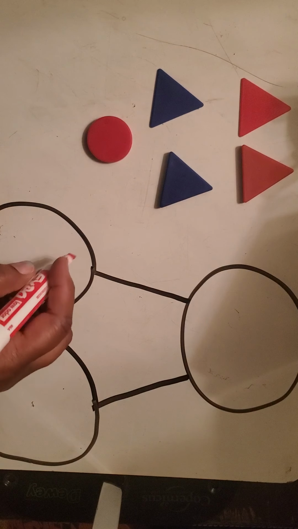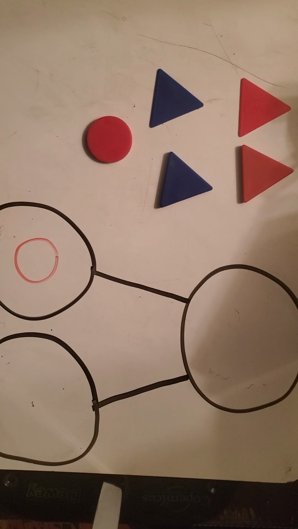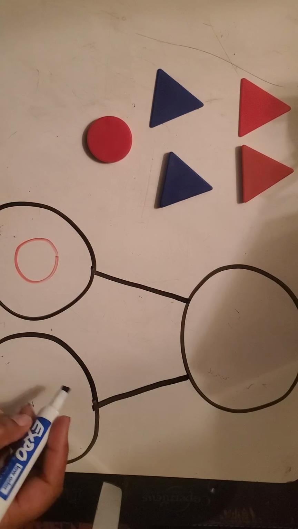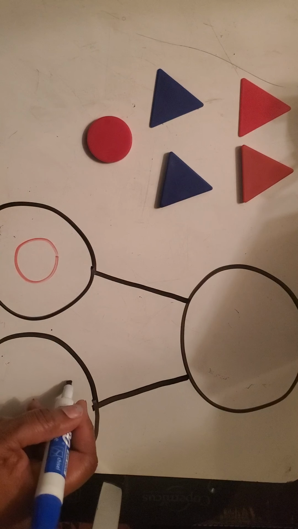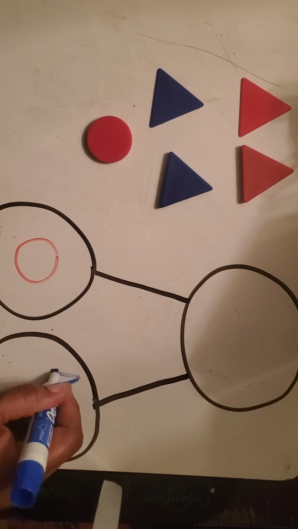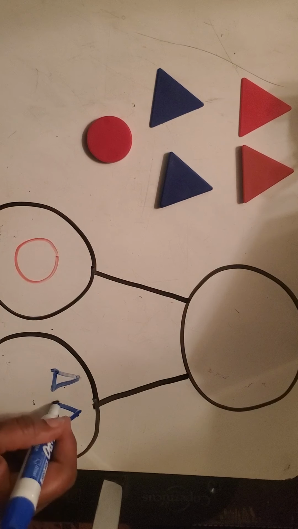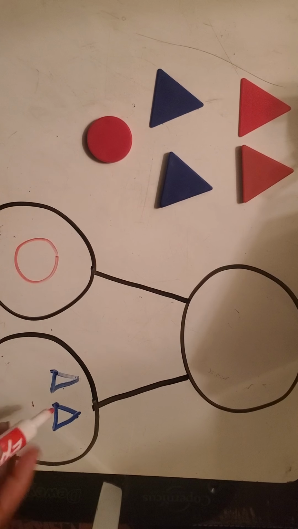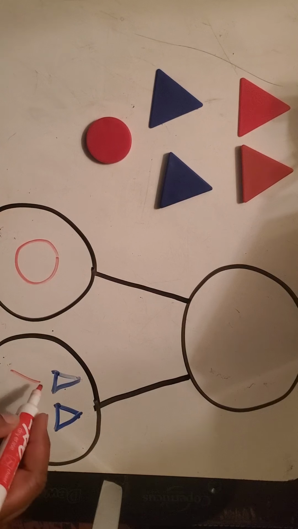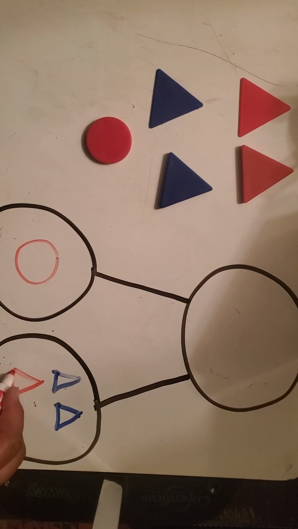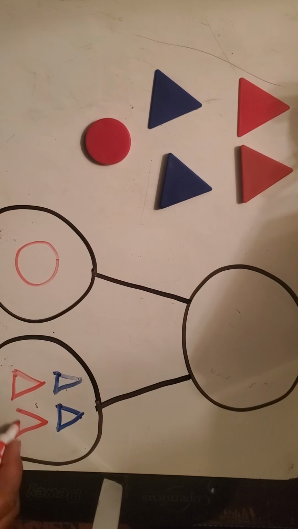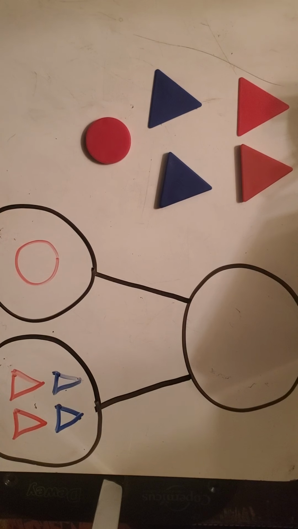inside of one of my parts. All right, and in my other part, I am going to draw my triangles. So I have 2 blue triangles, and I have 2 red triangles.